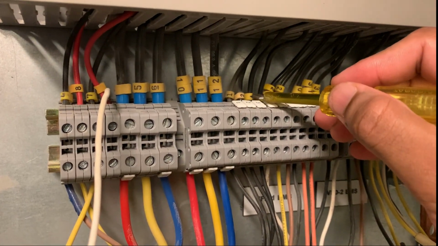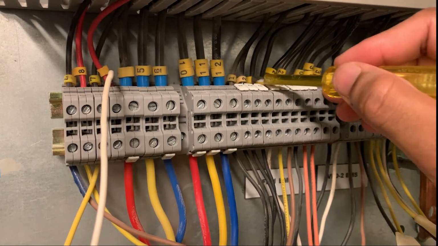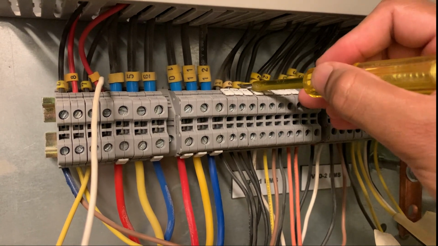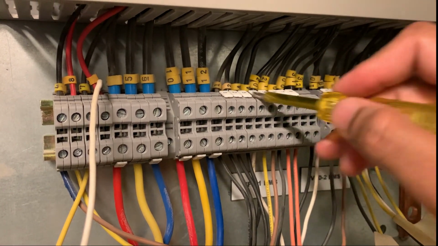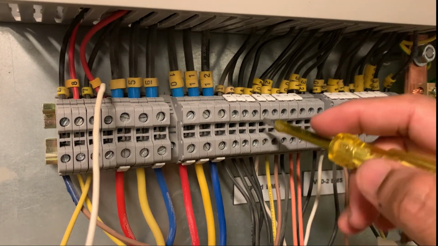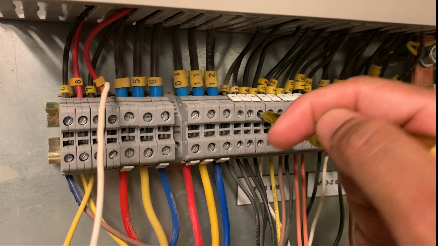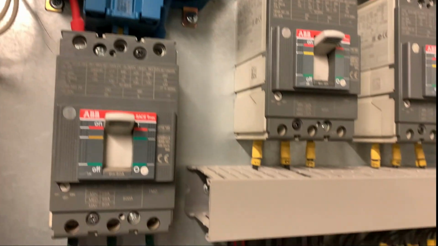When there is a fire in the building, the fire alarm will trigger this terminal 4, and it will have 24 volts. Once it has 24 volts, it will run this motor. In the current case, there is no fire alarm in our building. That's why the motor, or the VFD, is not running.